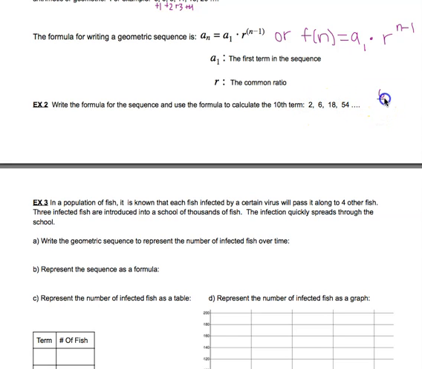So 6 divided by 2 equals 3. I need to check it. 18 divided by 6 is also 3. Yep. 54 divided by 18. Yes. Also 3. So that means that that's my R. Common ratio is 3. My a sub 1, the first term, is 2.